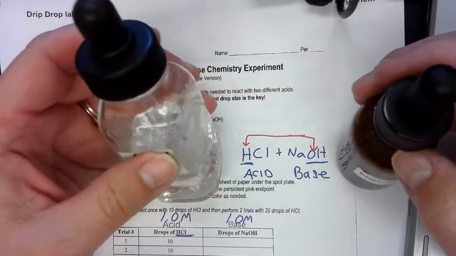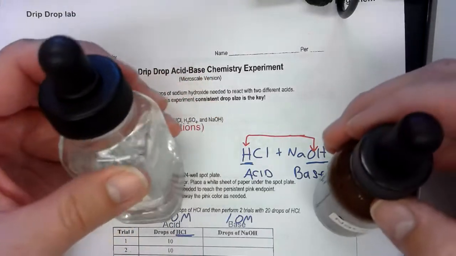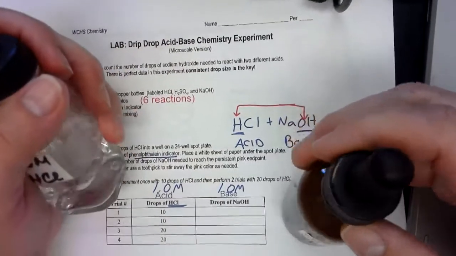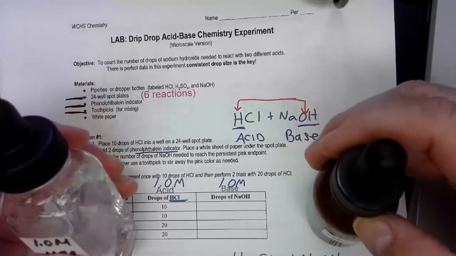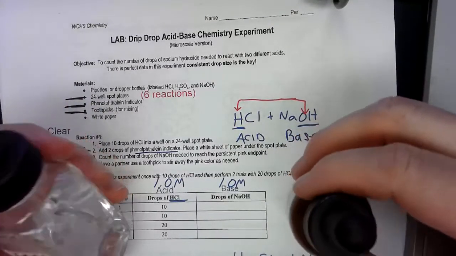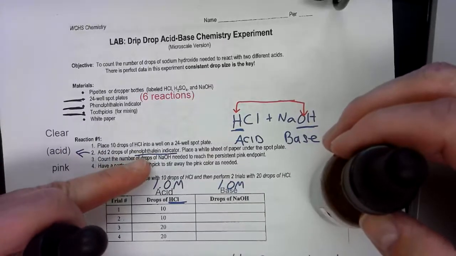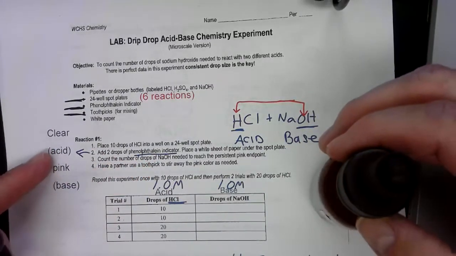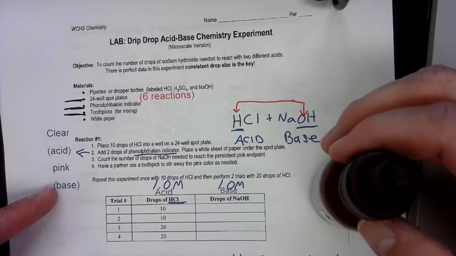And so you can write them right here. We're going to use a 1 mole per liter of each, and we're going to add in 10 drops of acid. Then we're going to add in 1 drop at a time with the base, and we're going to use a color indicator called phenolphthalein, and it's clear when it's an acid and it's pink when it's a base.